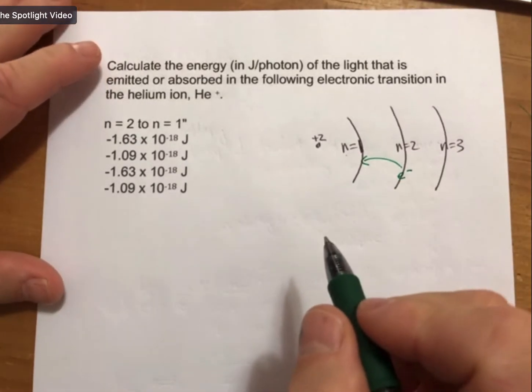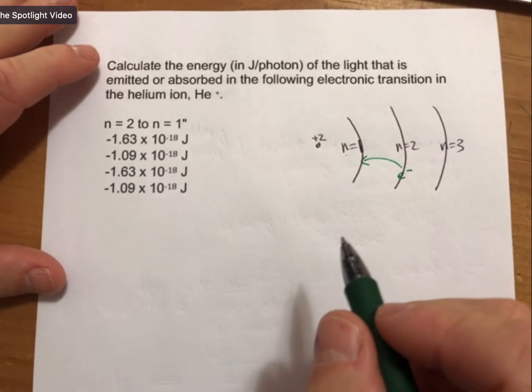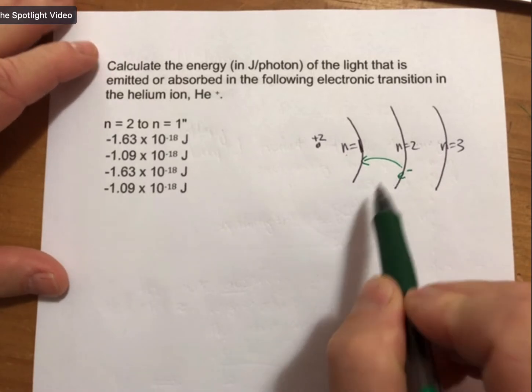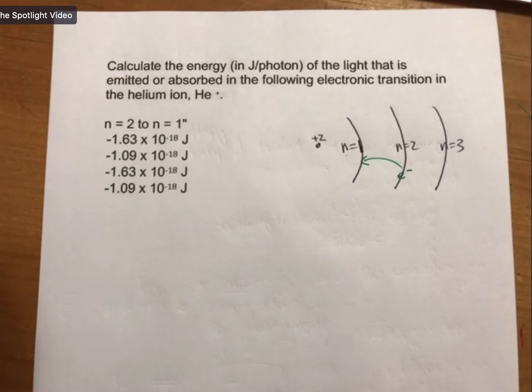And while we do these calculations, I want to emphasize one important thing: when an atom absorbs energy, an electron moves.